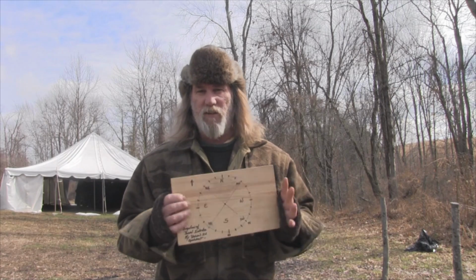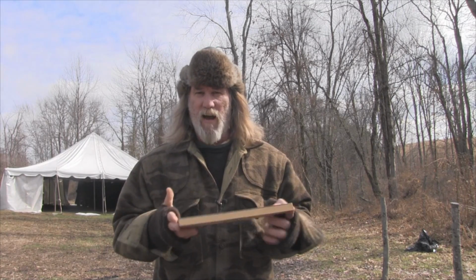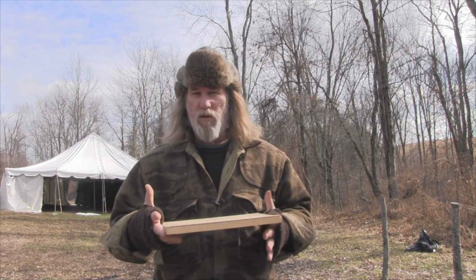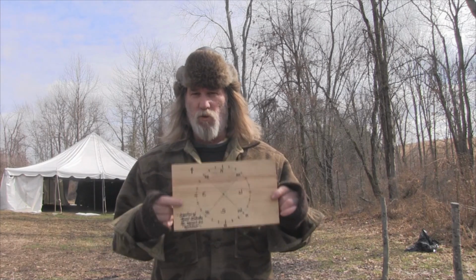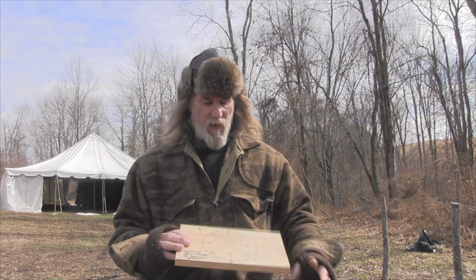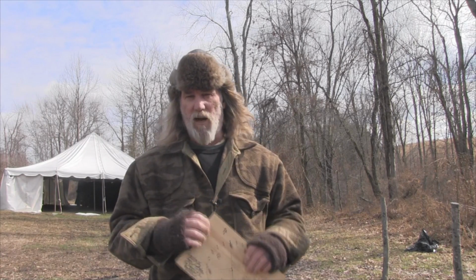But all these other things that this thing will do, and the finite bearing that you can pick with a tool like this, makes it different than just a shadow board or a shadow stick. And again, this Pathfinder shadow board is a concept that I've been working on for a couple weeks. I've immersed myself in this primitive navigation and the different techniques of doing it.